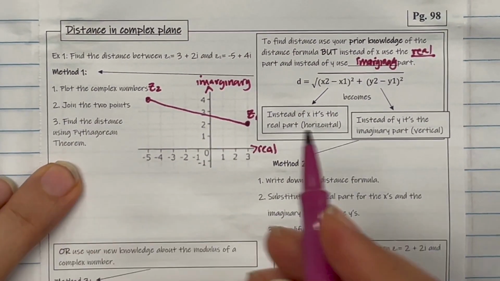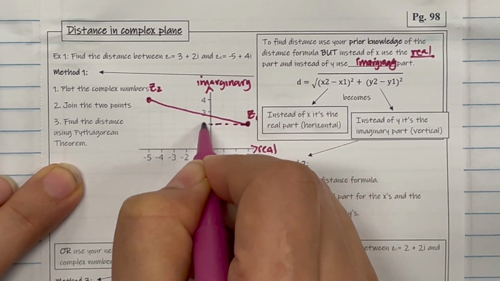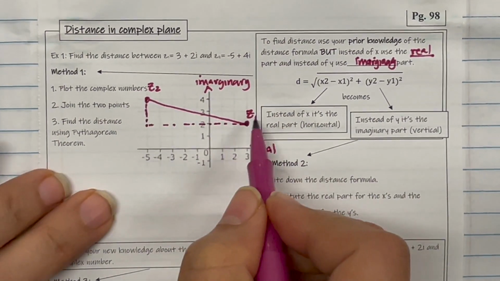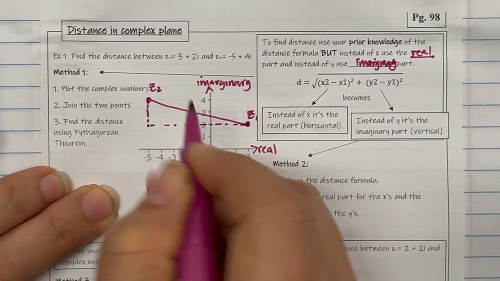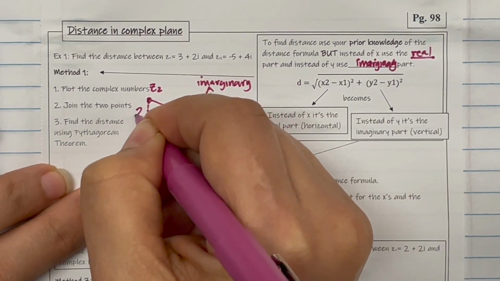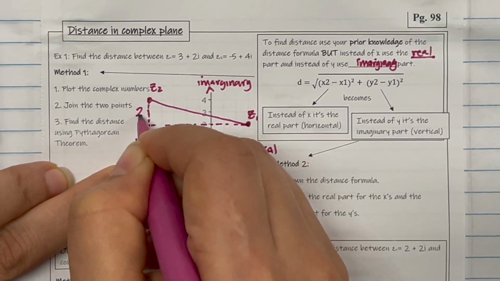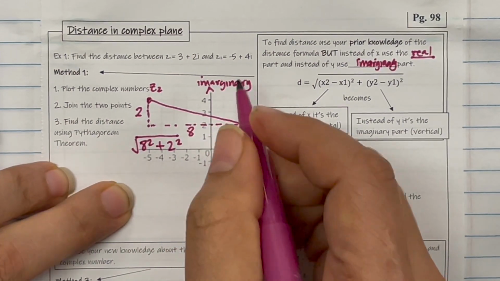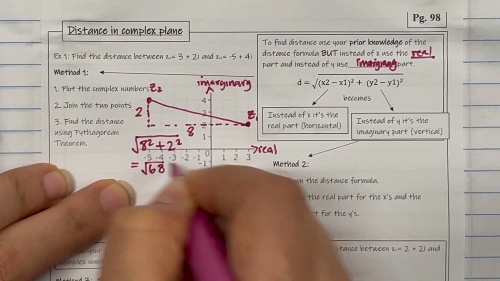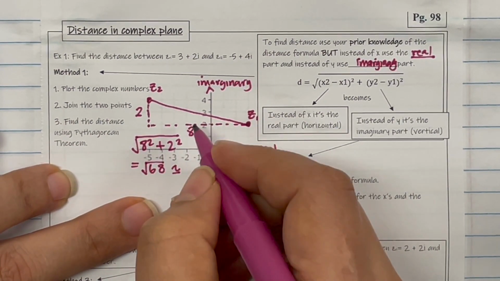Then find the distance, and now you can use the Pythagorean theorem. Make an x and then make a y. Then count those boxes: the distance on the x-axis is 8, and the height is 2. Pythagoras' theorem says the square root of 8 squared plus 2 squared, which is going to be the square root of 68, which is approximately 8.25.